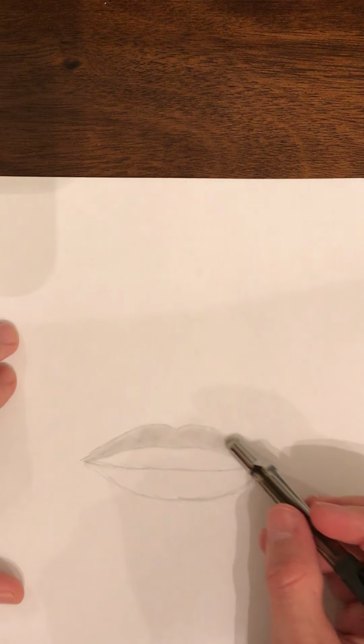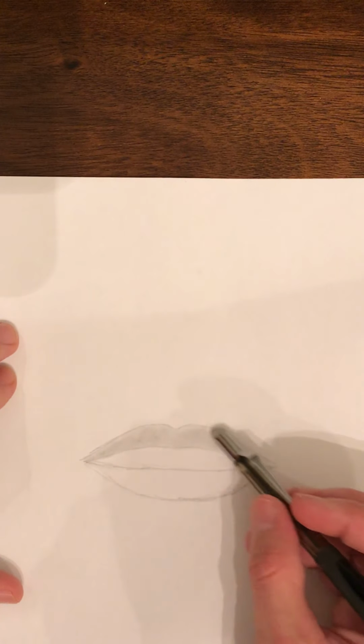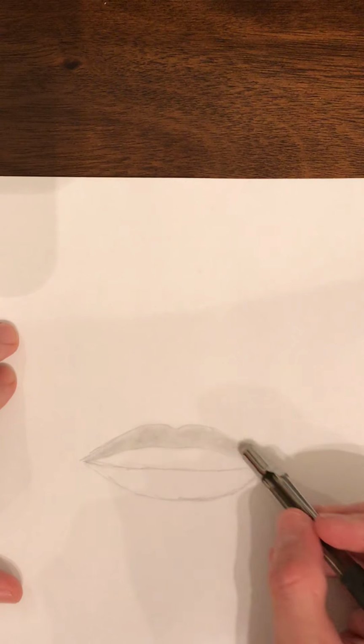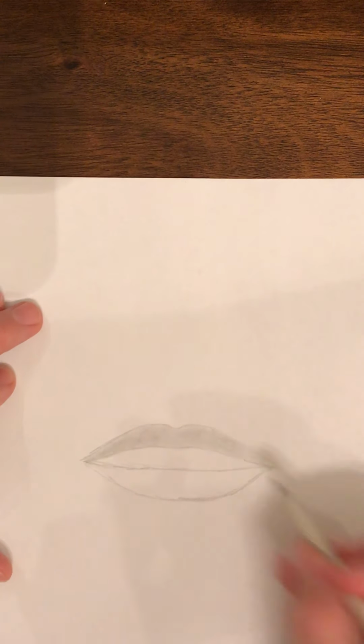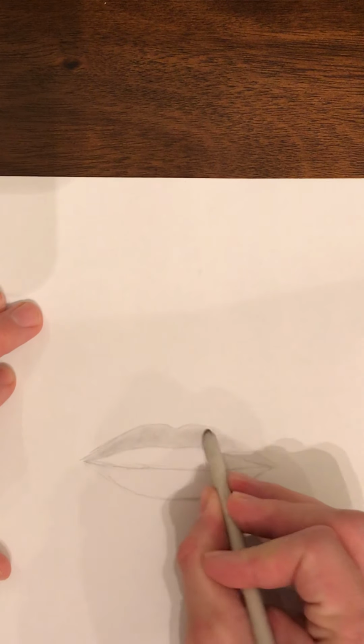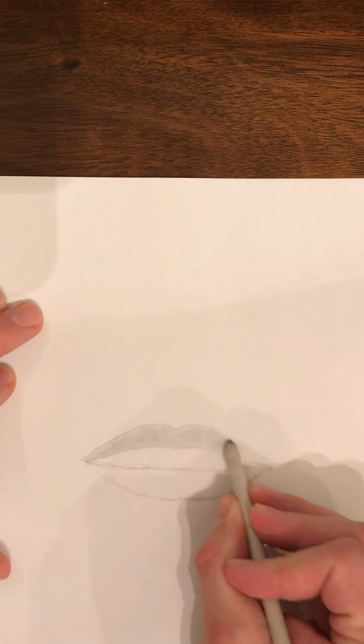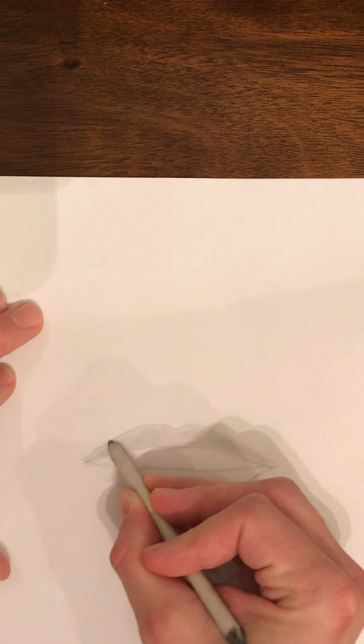Okay, so now I know that the top is going to be a little bit darker, so I have to press a little bit lighter as I go to the bottom lip here, and I'm just trying to even this out a little bit. And again, you're going to want to just look at your picture. It's going to kind of tell you what to do.